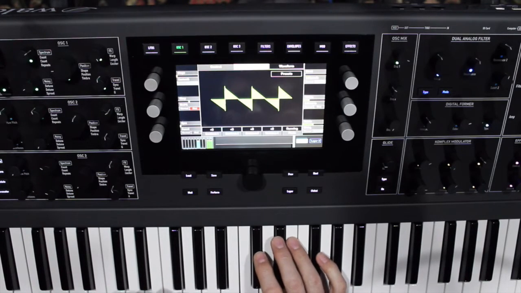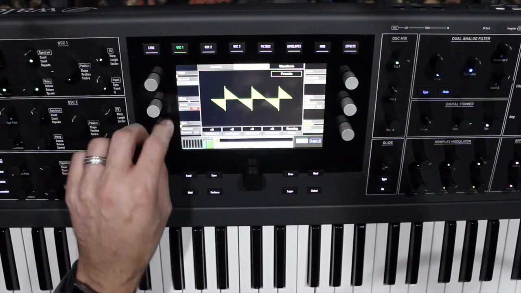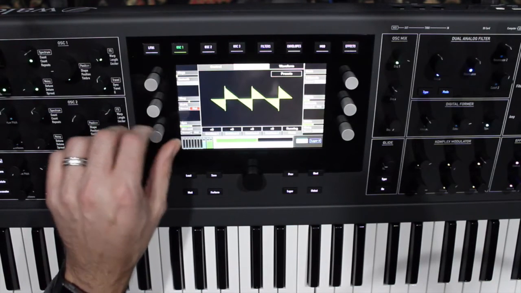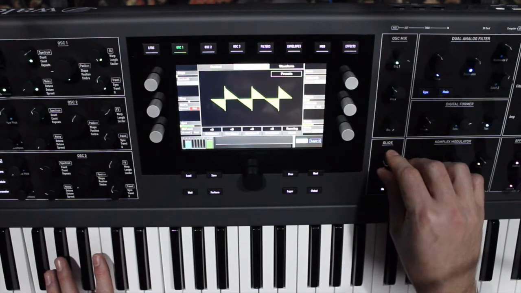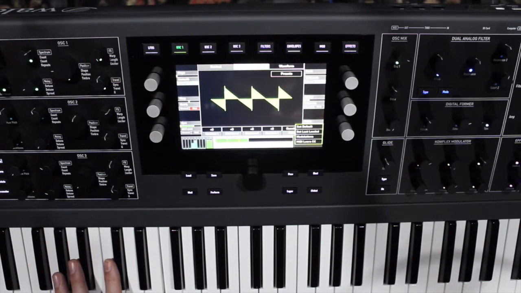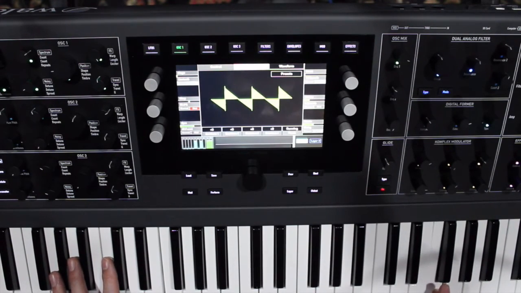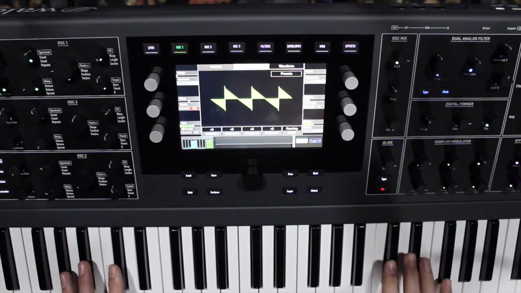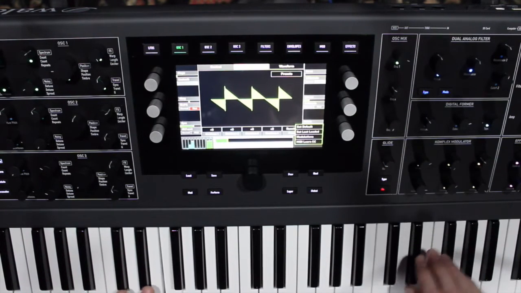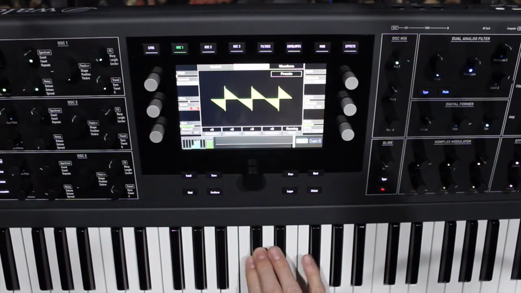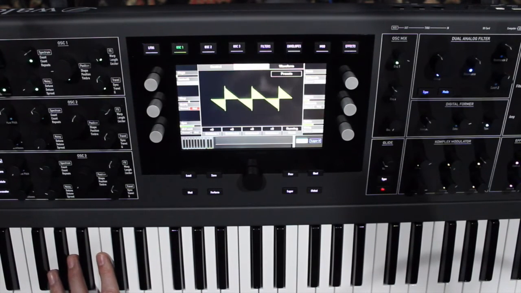Anyway, so we have warp, we have sync. Added a little bit of glide there, but you know.